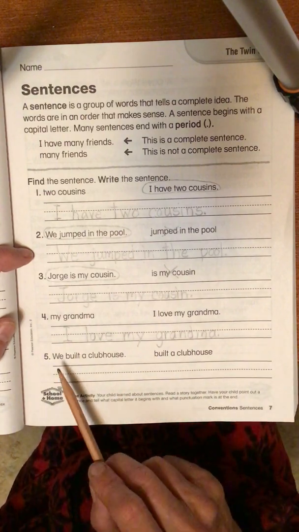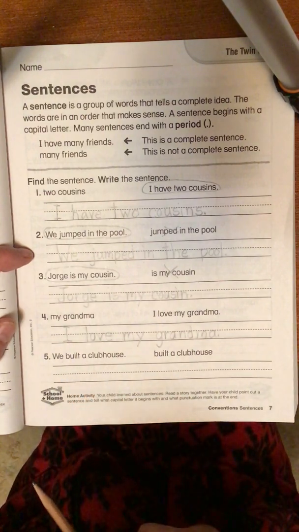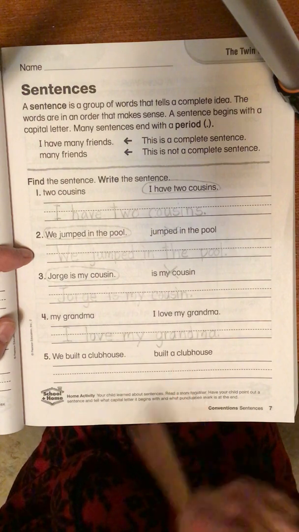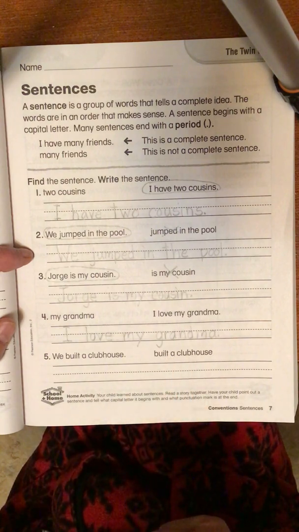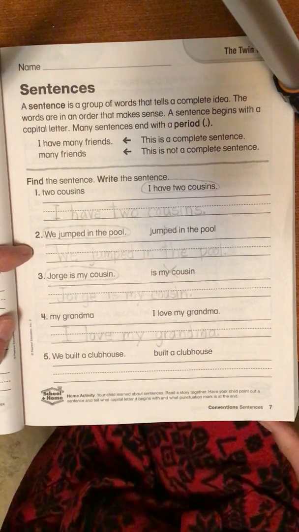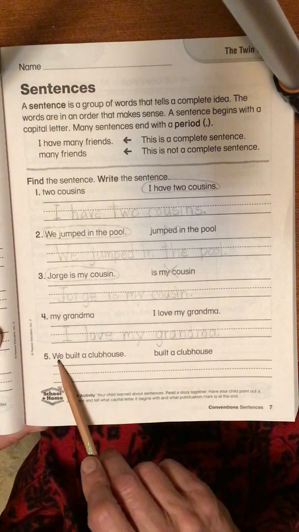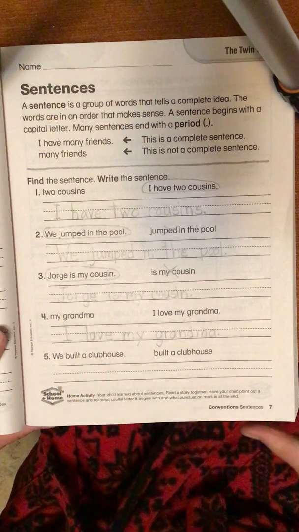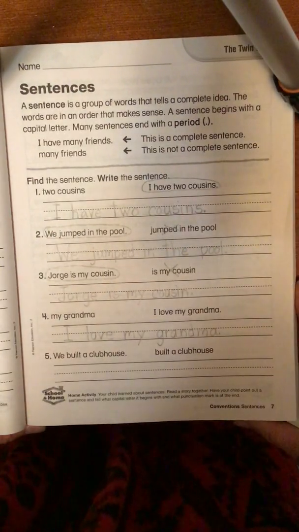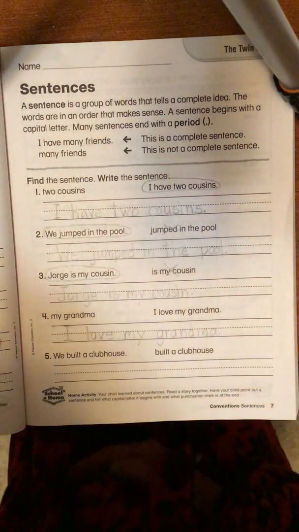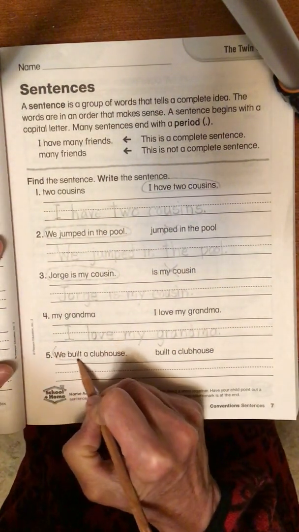Here we go. We built a clubhouse. Built a clubhouse. You choose. Which one makes sense? Built a clubhouse? Or we built a clubhouse? Which one makes sense? You're so right.